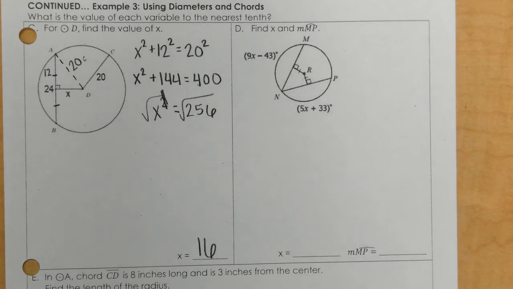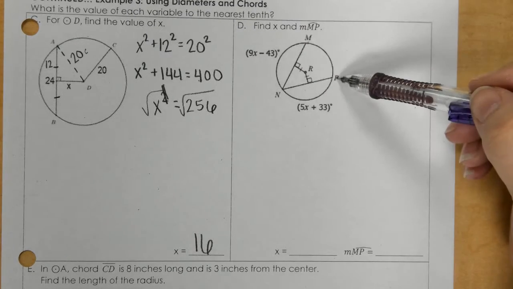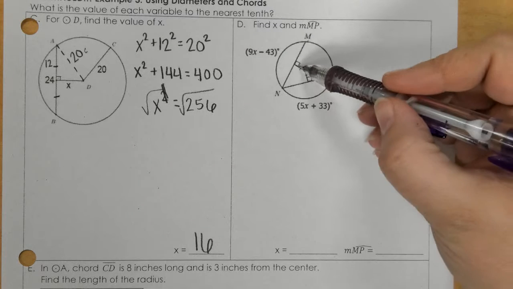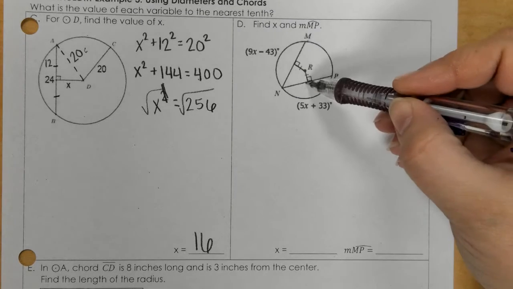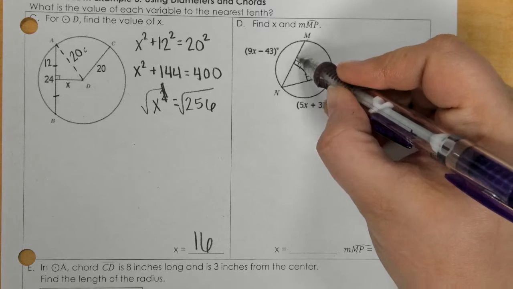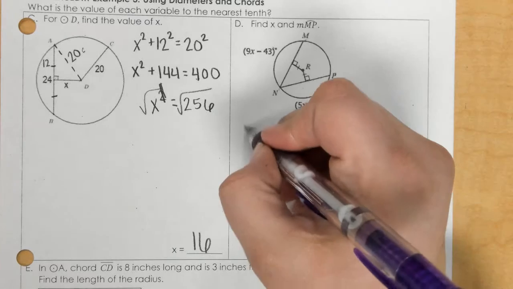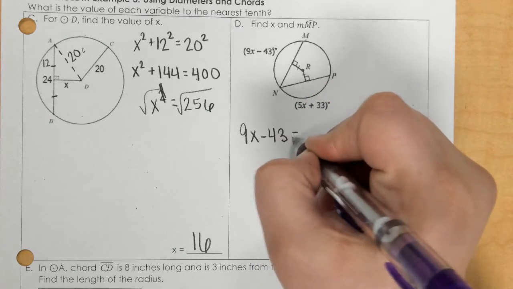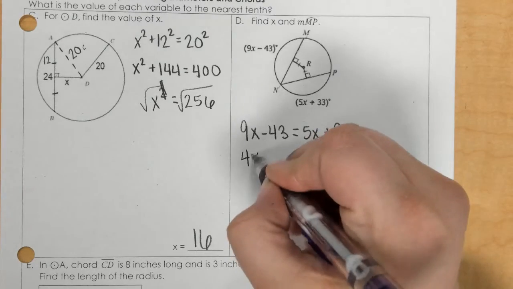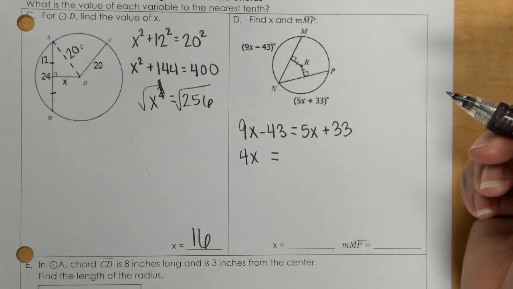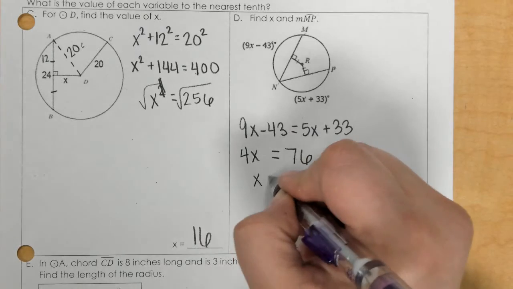In letter D, it asks for find the measure of x and the measure of arc MP. Alright, so first, since we're given that these are congruent right here, these two little pieces from the center to the chord, we know that MN is congruent to PN. So I can set these arcs equal to each other. And I would go ahead and solve that. Subtract 5, add 43. Divide by 4, and x is 19.